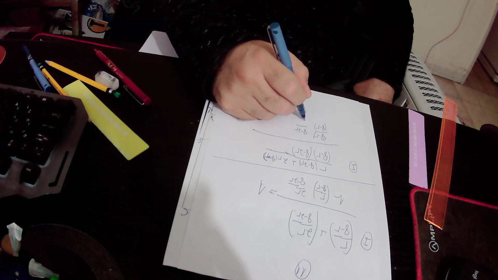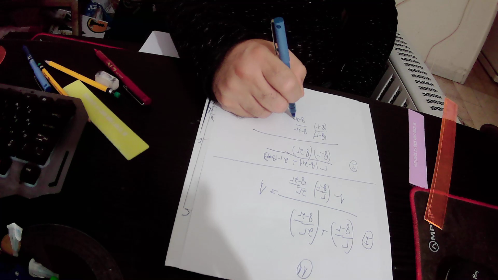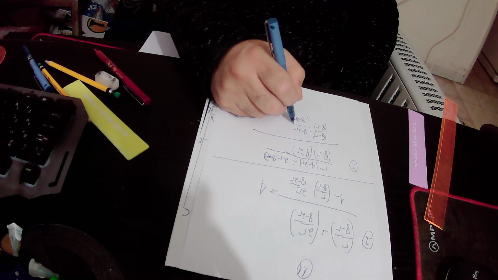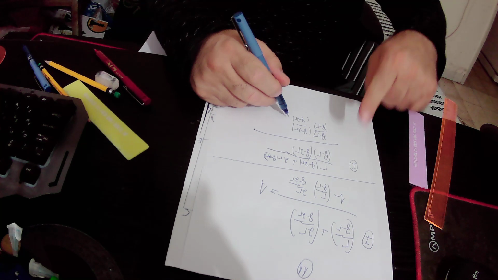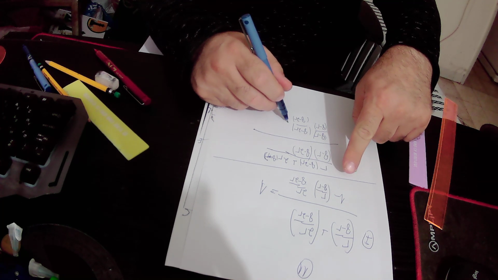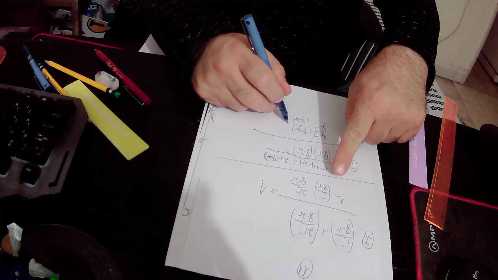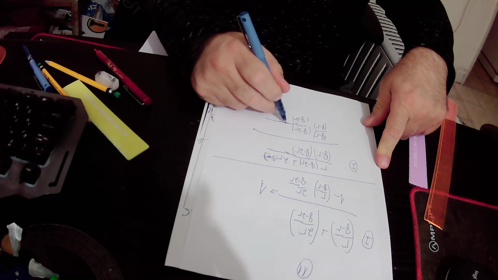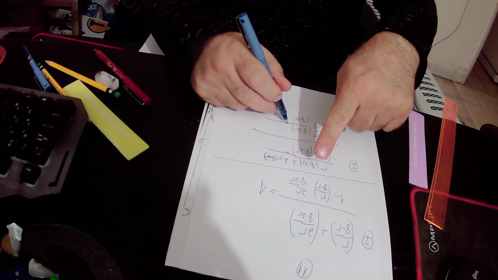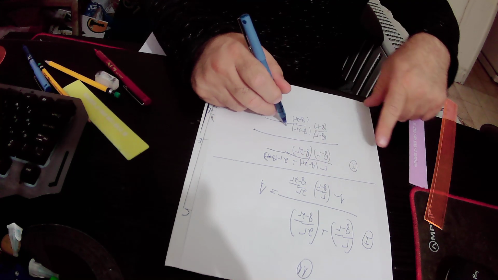So in total this expression equals 1, and then we will subtract from 1 R times 2R, that is minus 2R squared.